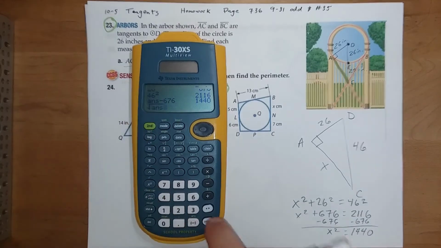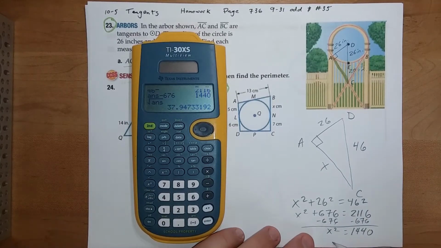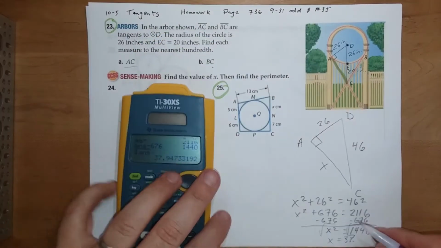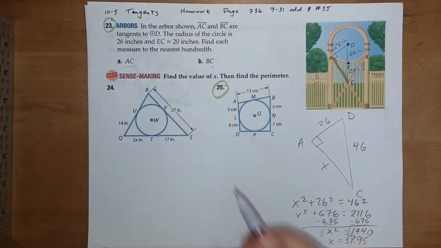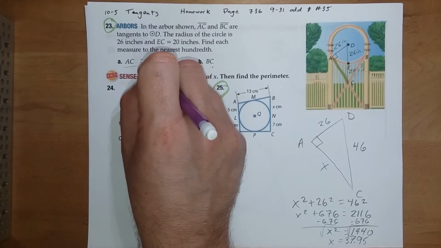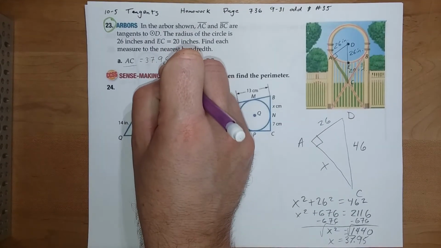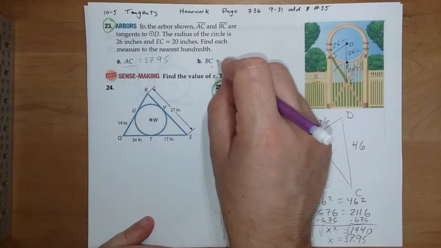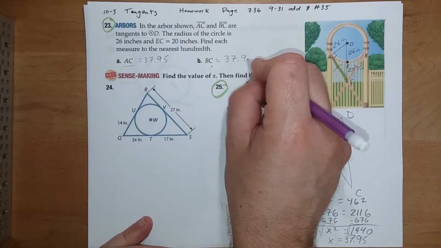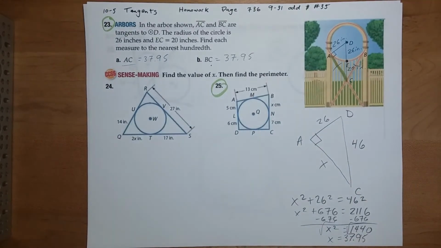And if we take the square root of both sides, you get x equals 37.95, to the nearest hundredth. And if AC is 37.95, well, those two tangents are congruent. BC is also equal to 37.95.